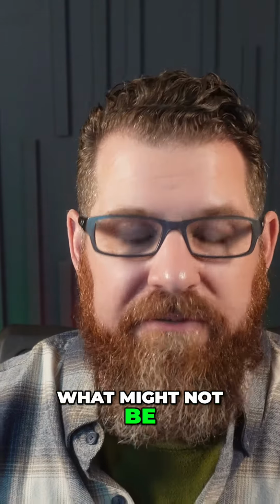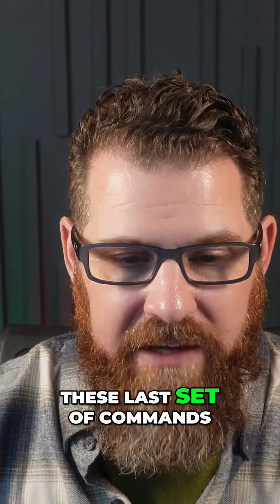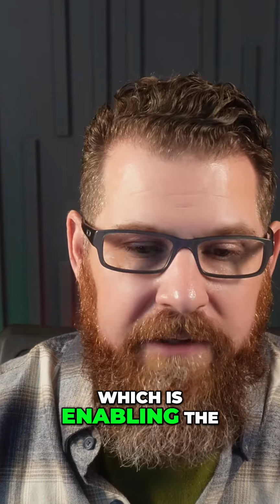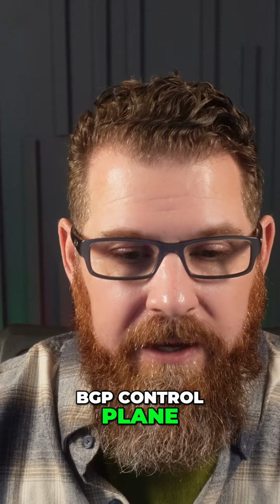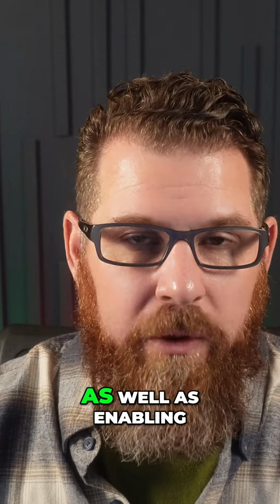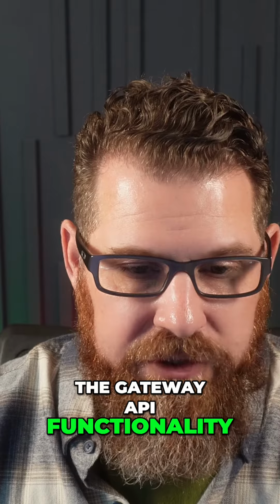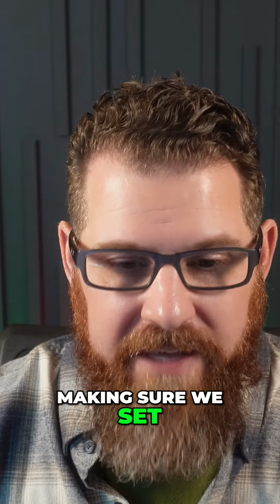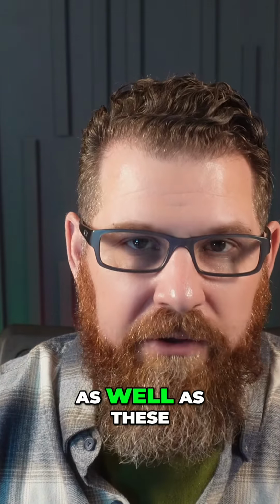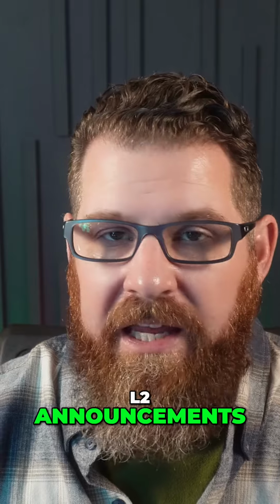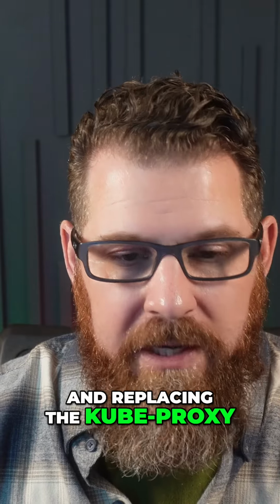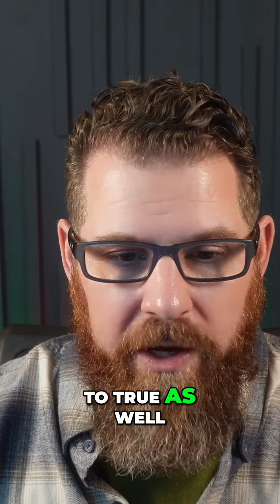What might not be familiar to you are these last set of commands, which is enabling the BGP control plane, installing the CRDs, as well as enabling the gateway API functionality, making sure we set the gateway class, as well as these L2 announcements, and replacing the kube proxy and setting that value to true as well.